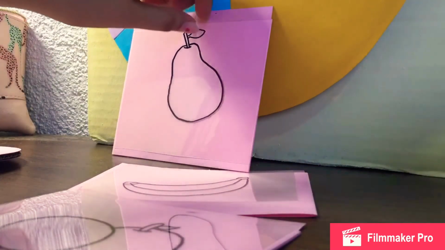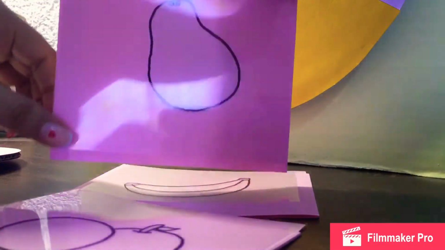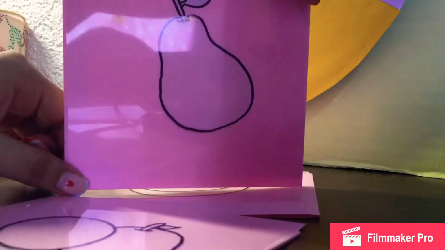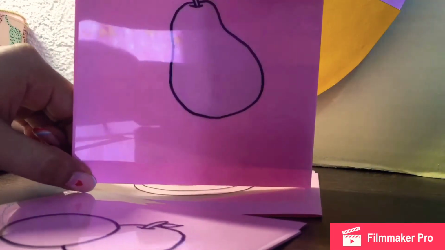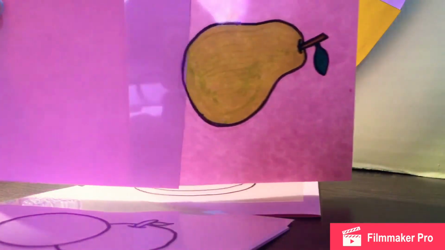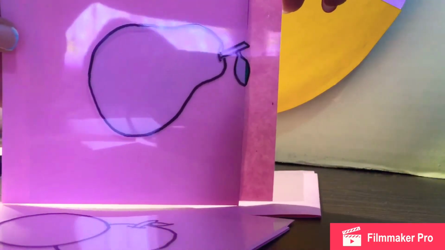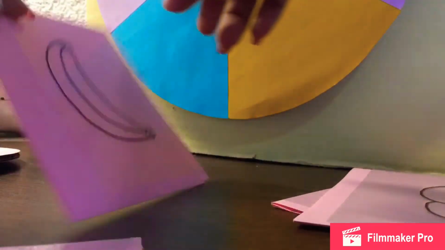I wanted to show you how this one works. It's basically just the movement as it shows the colors appearing and disappearing, and it works like that with any kind of image you like to work with.